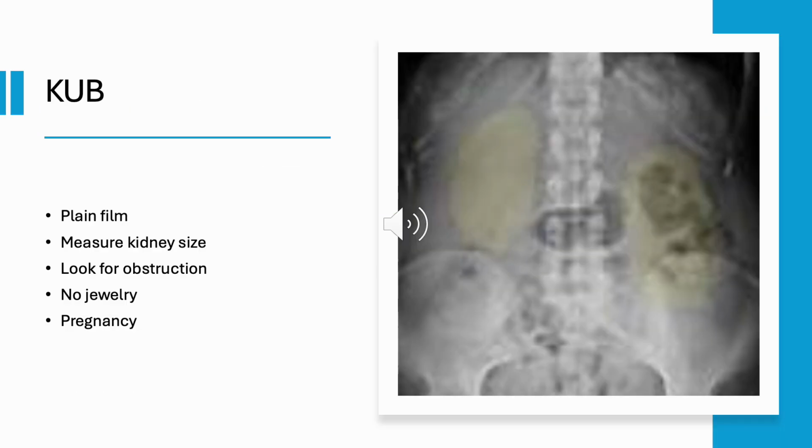A KUB is just a plain x-ray. It's a plain film. It stands for kidney, ureter, and bladder. As you can see the kidneys in this picture, they may do it if somebody has renal stones, or maybe an intestinal obstruction. It may also be used to measure kidney size. The nursing implications include no jewelry and definitely no pregnancy before having a KUB.